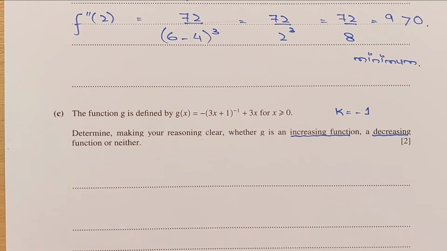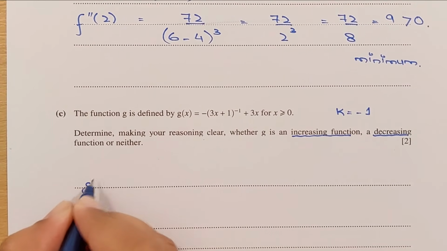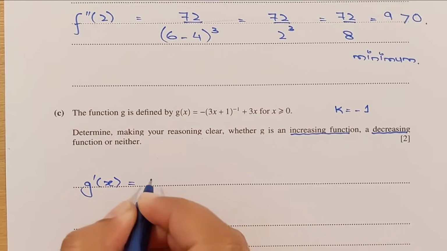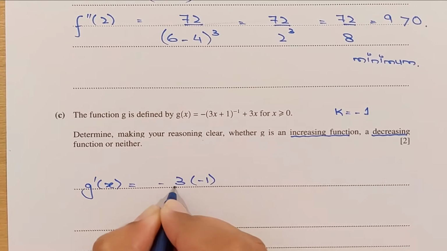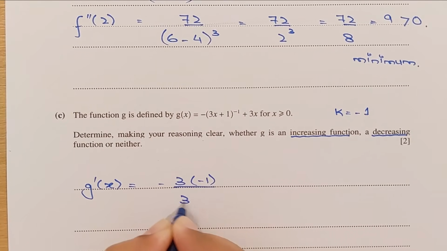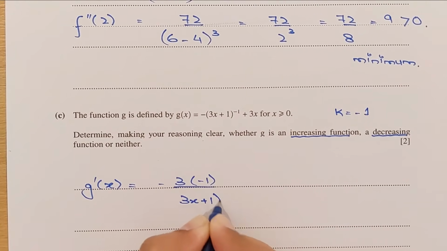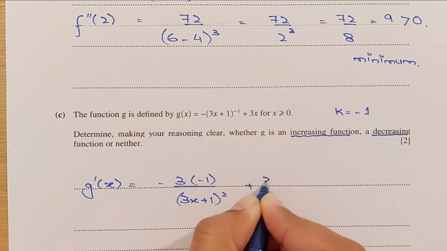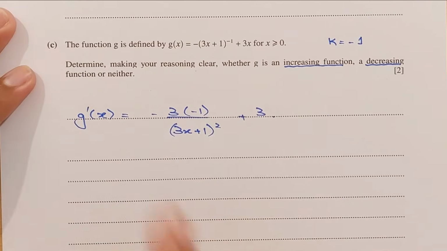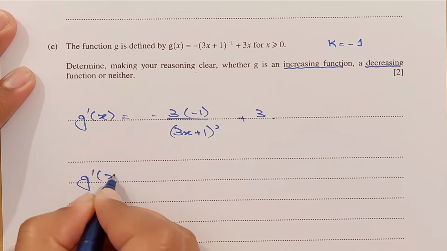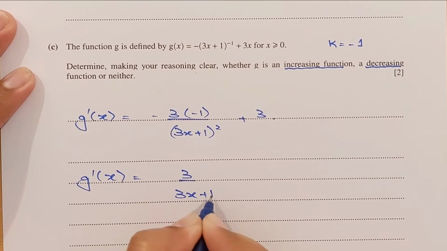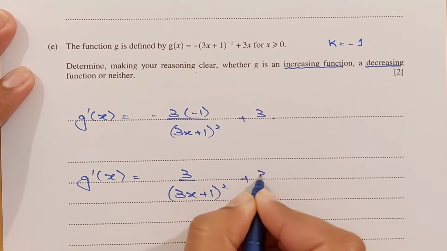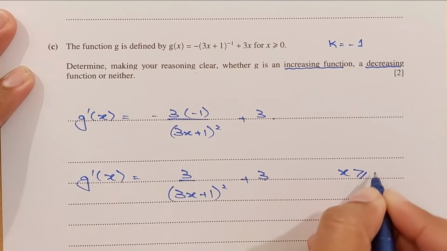So what is the derivative? g prime of x is minus 3 times k, divided by (3x minus k) squared, plus 3. This is the derivative. So g prime of x equals 3 over (3x plus 1) squared, plus 3, for x greater than or equal to 0.